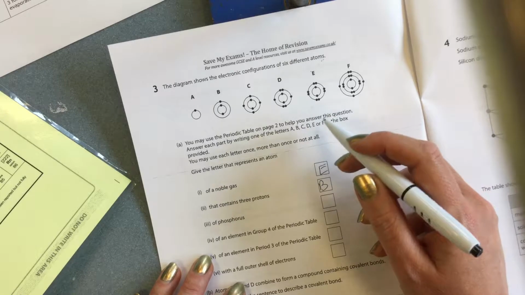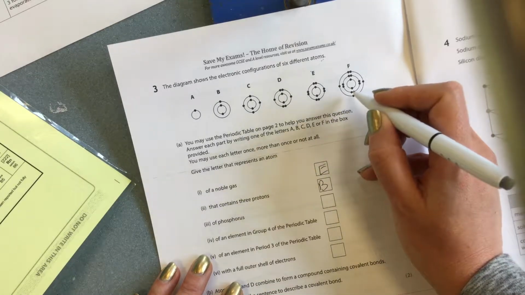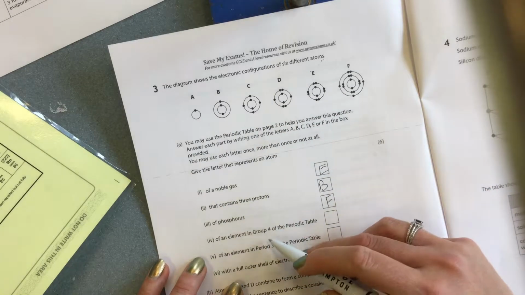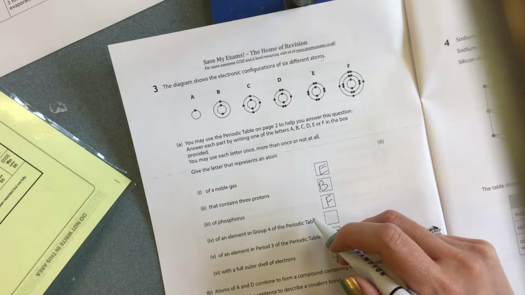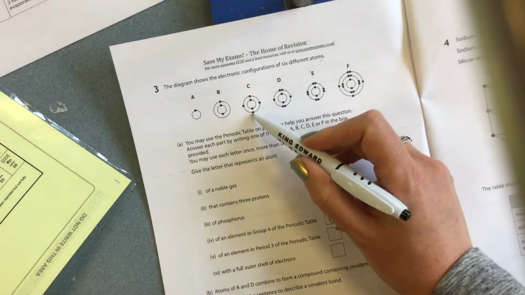So that'll be 2, 8, and then 5. So that's going to be F there. I've got 2 in the first, then 8, then 5. That gives me my 15. So that'd be F. Element in group 4 needs to have 4 in its outer shell, so that must be C. This has got 1, 2, 3, 4.